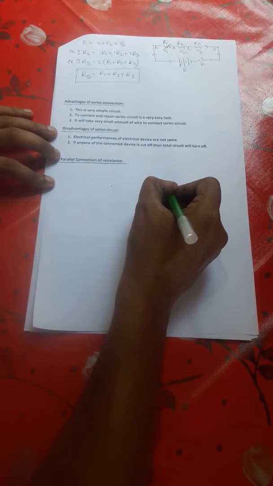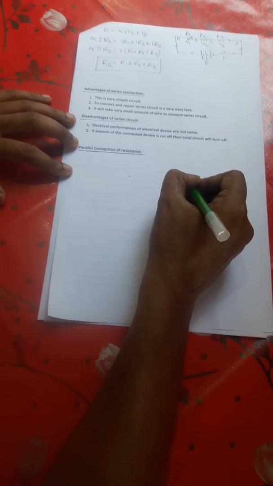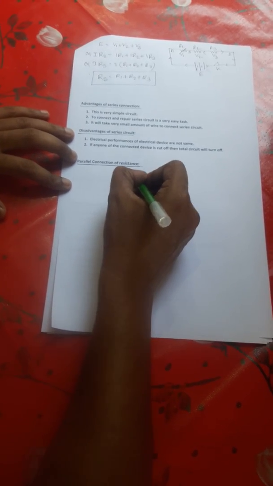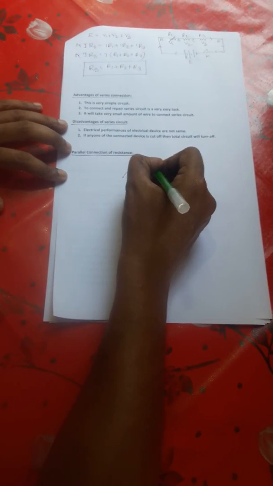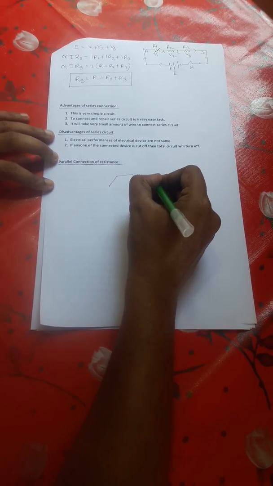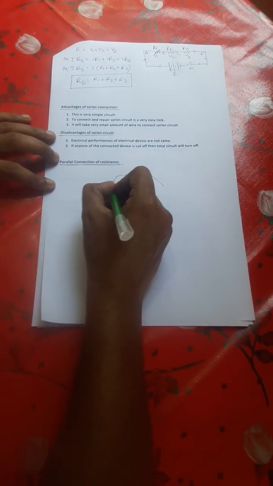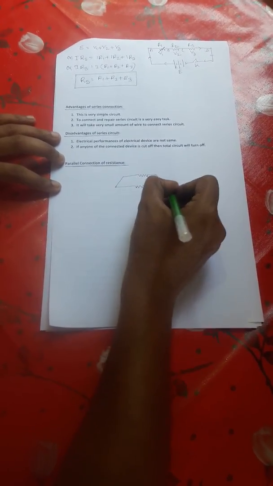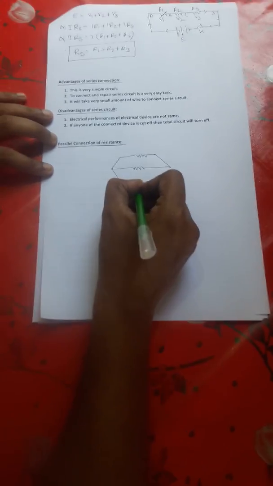Now I'm going to discuss about parallel connection. Parallel connection of resistance. Say these are two fixed points. I want to connect three resistance in between these two fixed points.